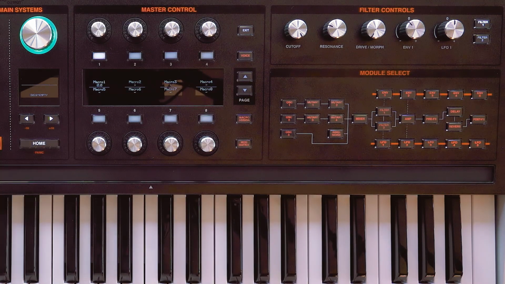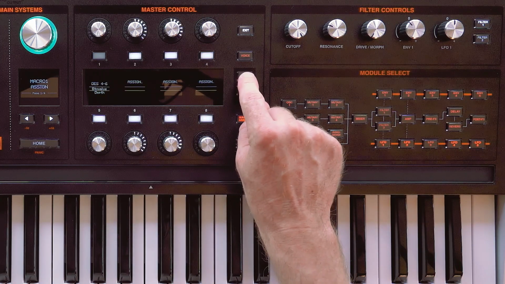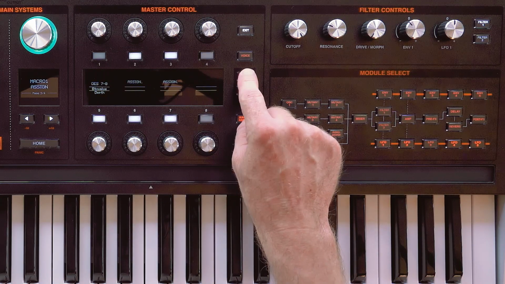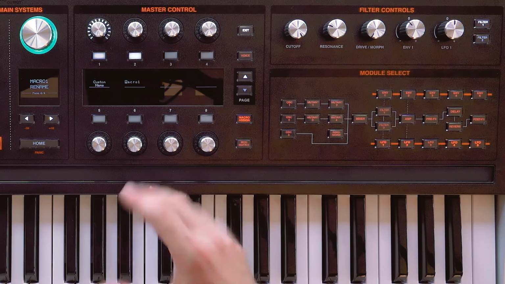Now, you can see it says macro 1 right there. Let's go back into macro assign, hit edit. And first of all, there are 1, 2, 3, 4, 5, 6, 7, 8 slots that you can assign to one macro. So you can imagine how insane you can get with this. On the last page for the macro is this name thing.